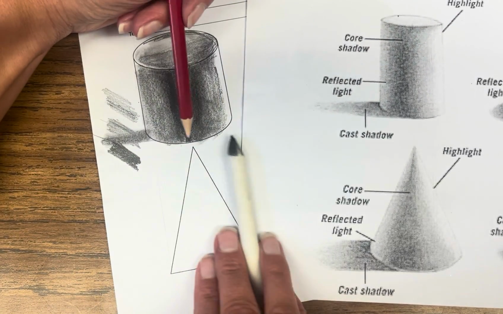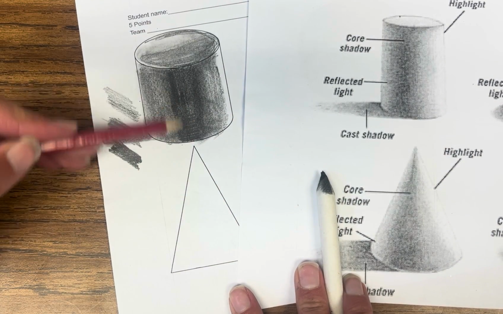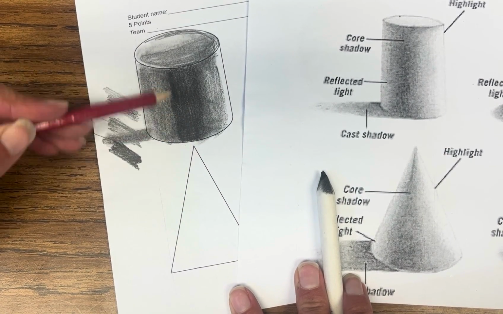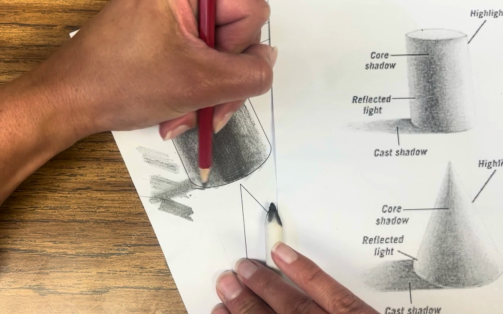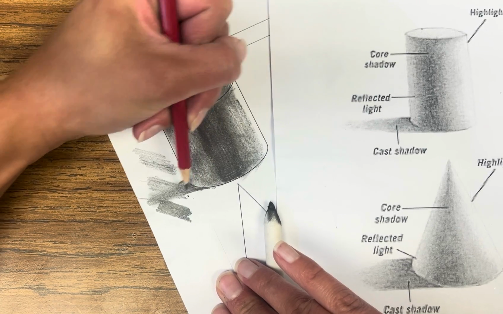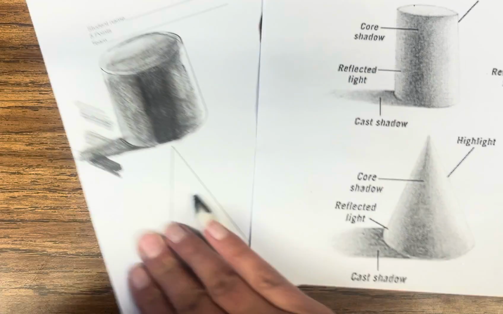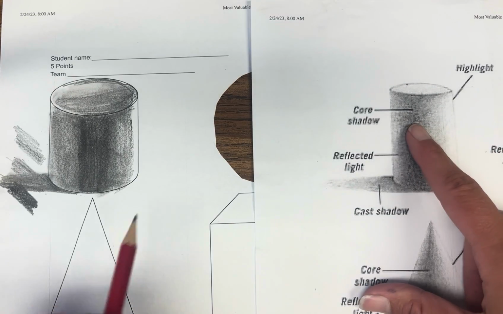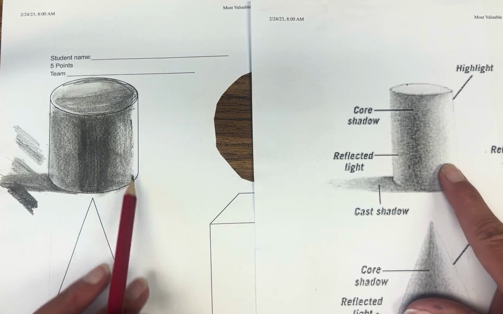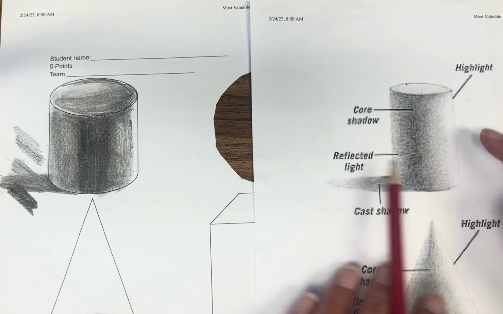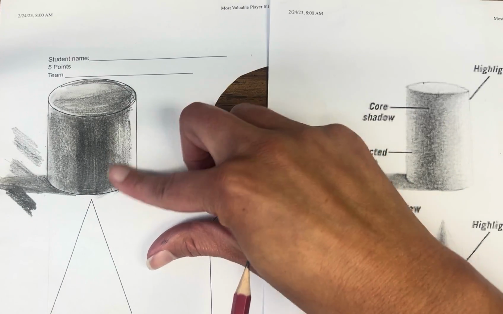So I would say down here, I'm going to build in a little bit more of my shadow again. A little bit was taken out from my blending stump. Right here at the bottom of the cylinder, I should have a very dark shadow at the base. Now, I would continue working on this. I would probably lighten this up a little bit, and I might even take an eraser, but I don't have one right at the moment, and I would lighten this up here so that I have more gradation from light to dark. Okay, so I want this to be a bit more smooth.